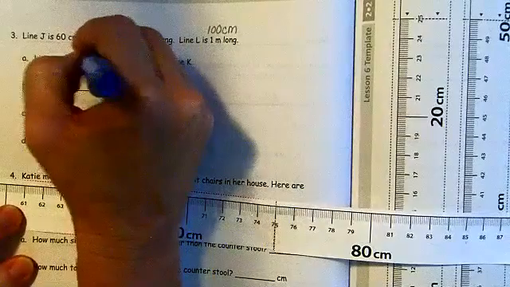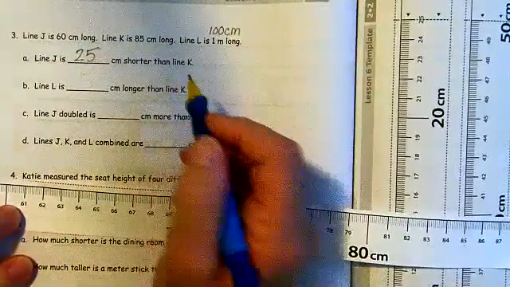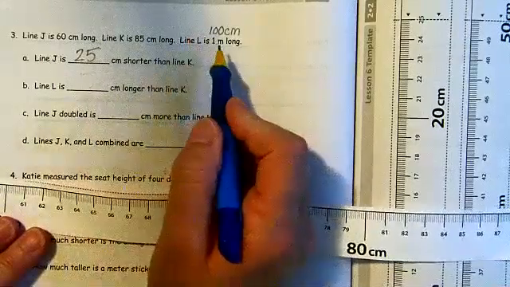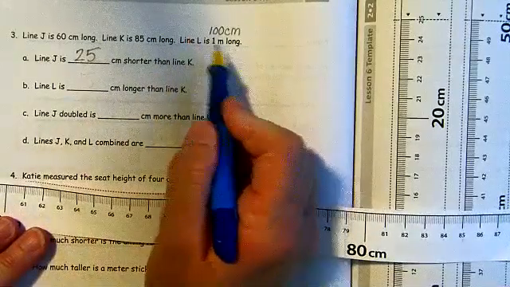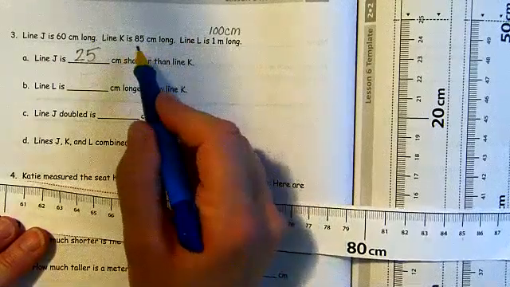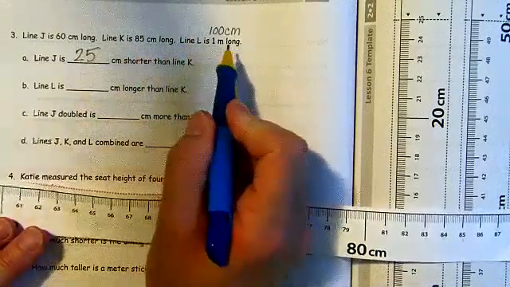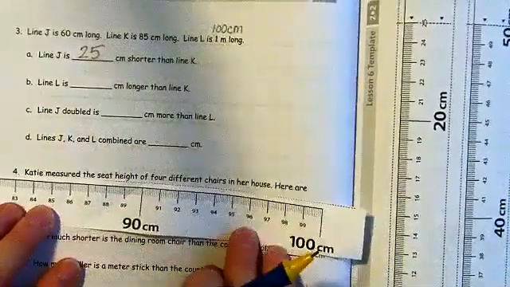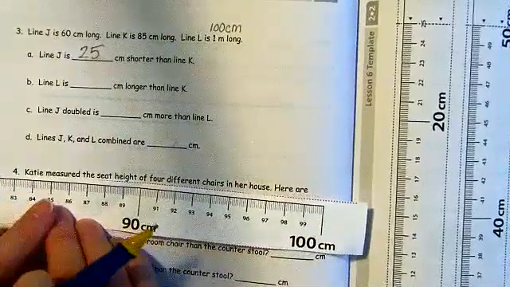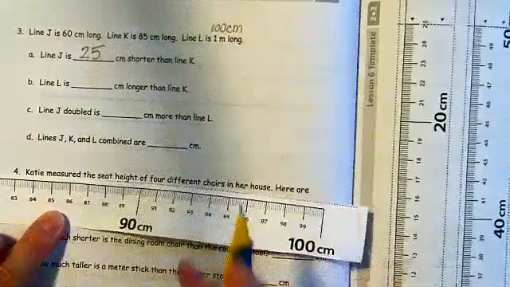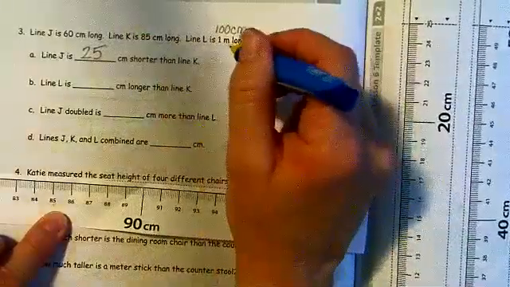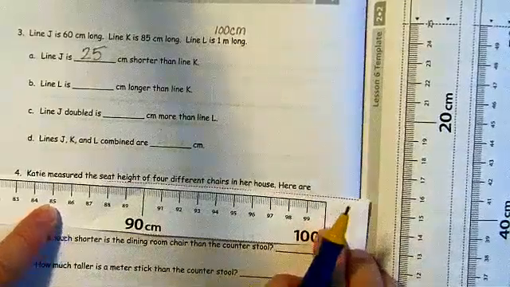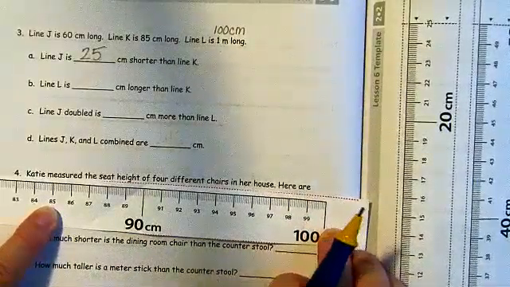Line J is 25 centimeters shorter than line K. So now line L, which is 1 meter long, is how much longer than line K, which is 85 centimeters? So remember, 1 meter is 100. So now we are comparing line K, which is 85, and 100. Line L is 1 meter or 100 centimeters. So what is the difference between those two numbers?